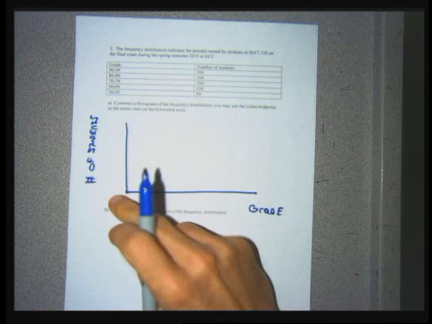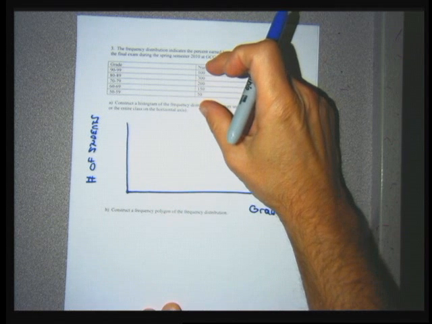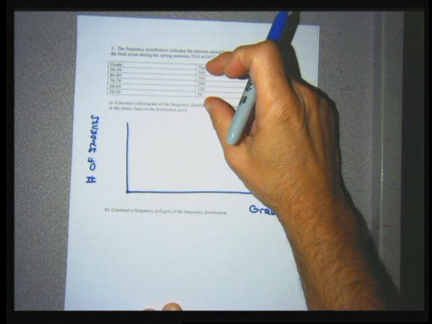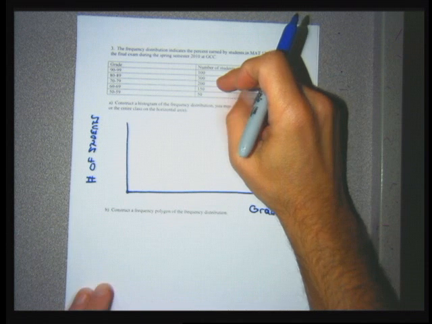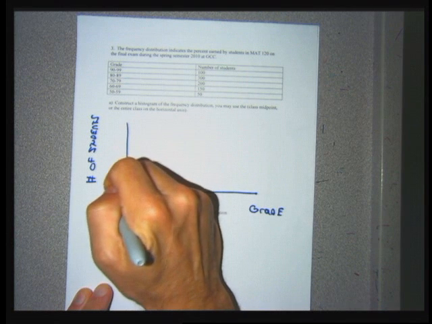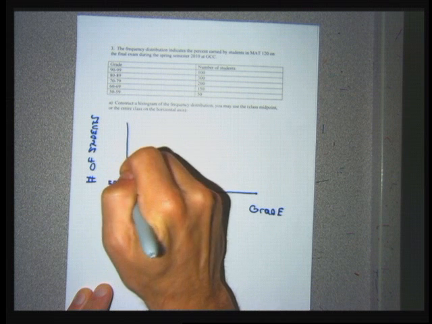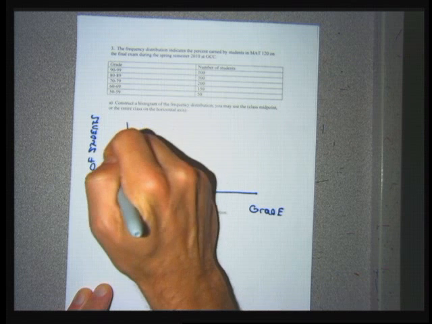And I'm certainly not going to increment by ones to get the y-axis, because the numbers are just too big. It looks to me like if I increment it by 50s or 100s, I'd get a reasonable graph. I'm going to try to increment by 50s. If you increment it by 100s, that might be better. I'm afraid I'm not going to have room if I go by 50s.